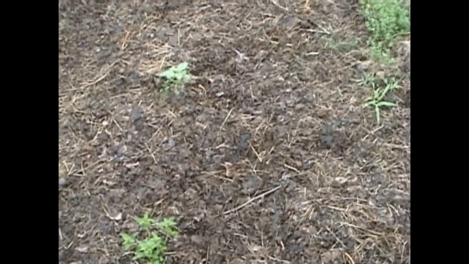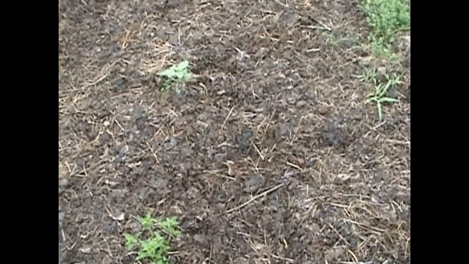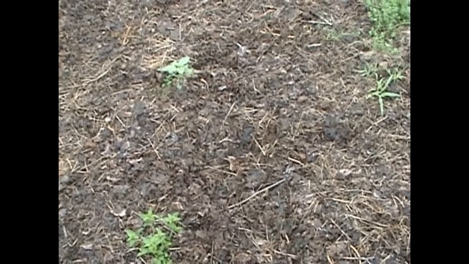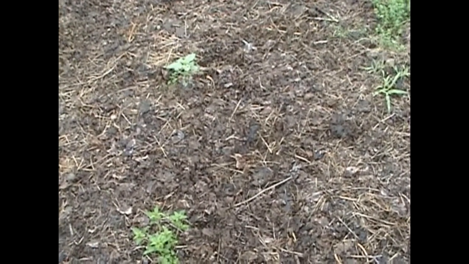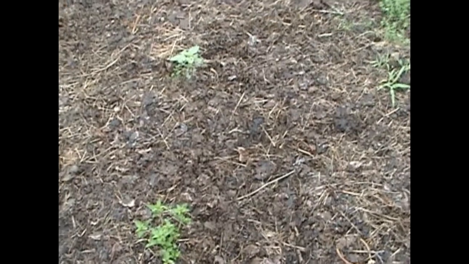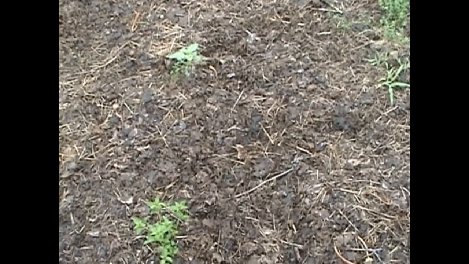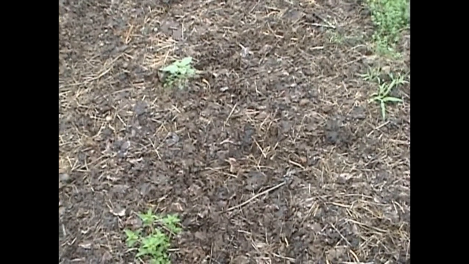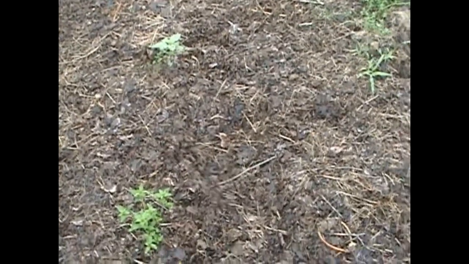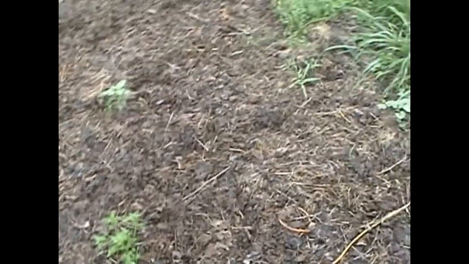So now, why do we put mulch down? We mulch to protect the soil from UV, to preserve that microbial community, to hold moisture in, to prevent weeds from coming up, and to supply nutrition for the future. So let's take a look at what mulch is.